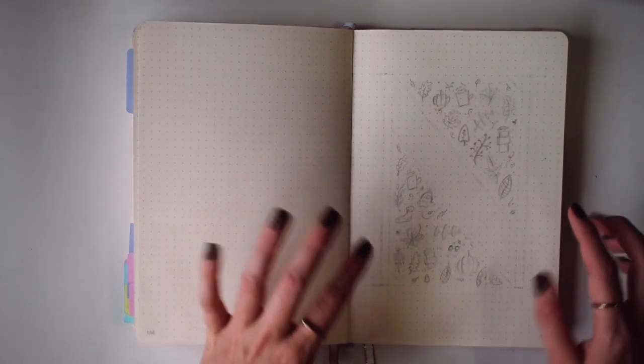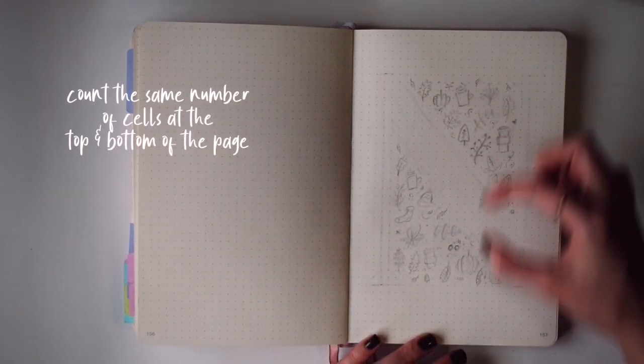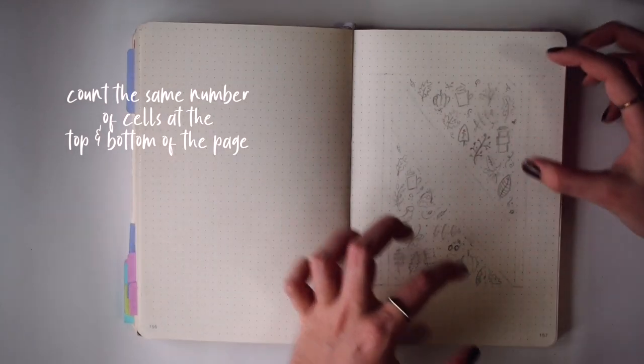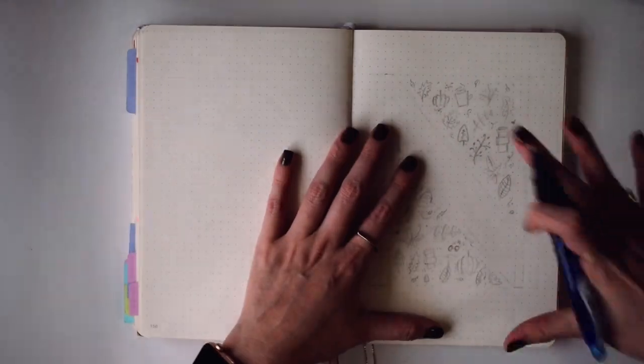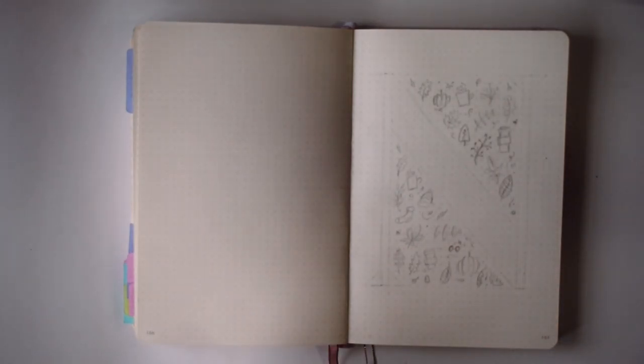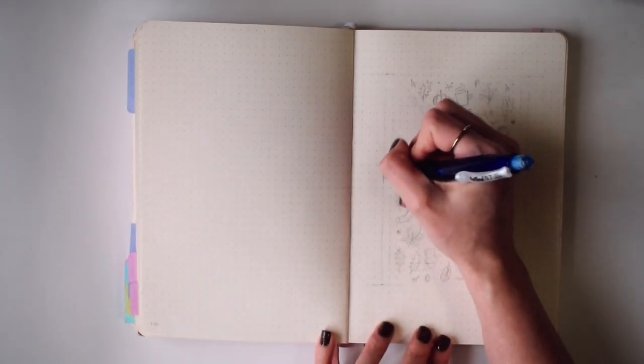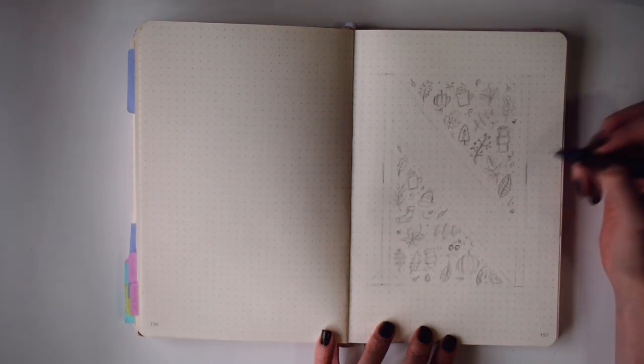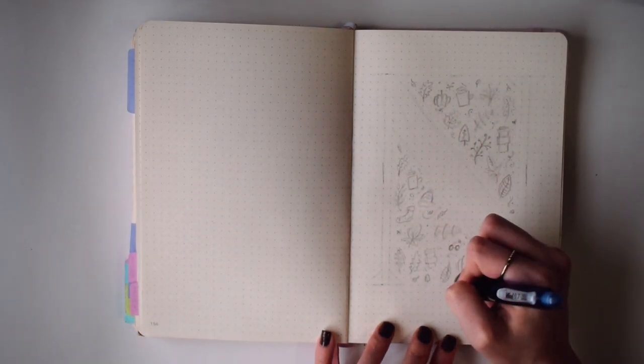So to get started, you want to count the same amount of cells at the top and the bottom so that it's centered on the page. Mine is not that centered, but that's fine by me. Do the same on the sides, the same number of dots, and that's perfect. So for example, mine, I know it's going to start here and here, and this is probably going to be the top and the bottom, right?